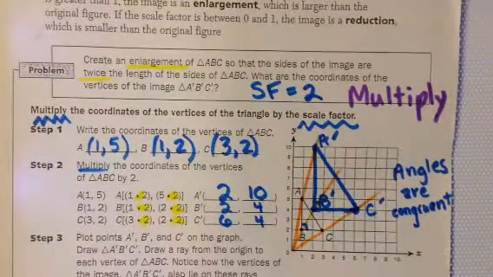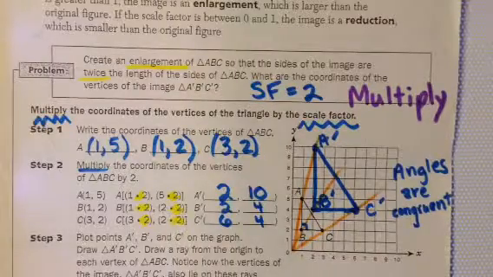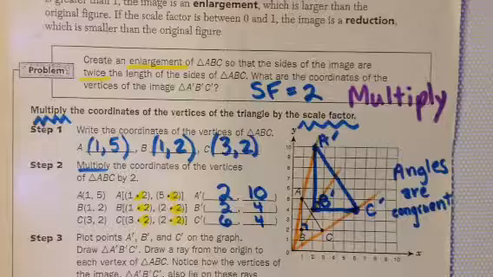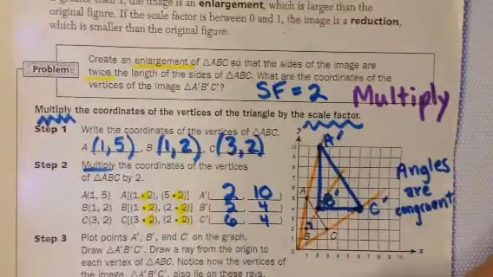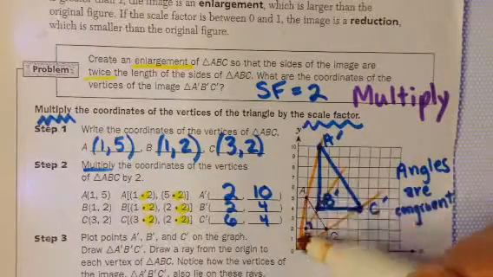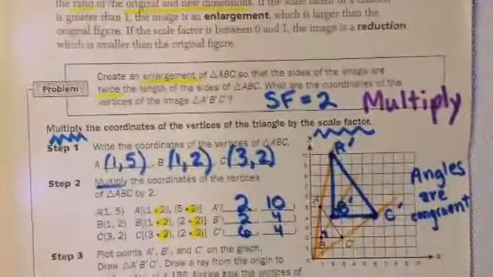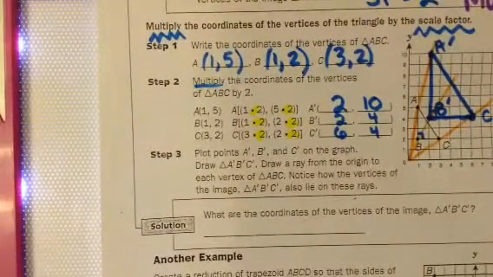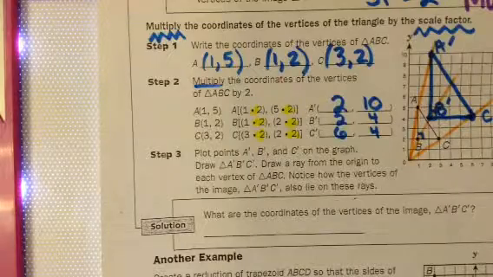So as long as your origin is the center of dilation, which for all of your problems it should be, this should happen. So if it looks like something doesn't line up with the original, if you're trying to trace it back to the original and keep on going to the origin, that would be a sign that something wasn't right. Okay, so it wants us to list what are the coordinates of the vertices of the image.